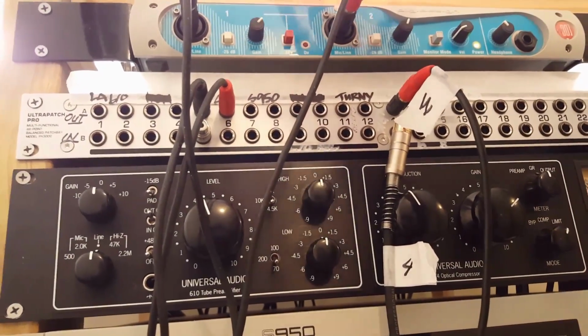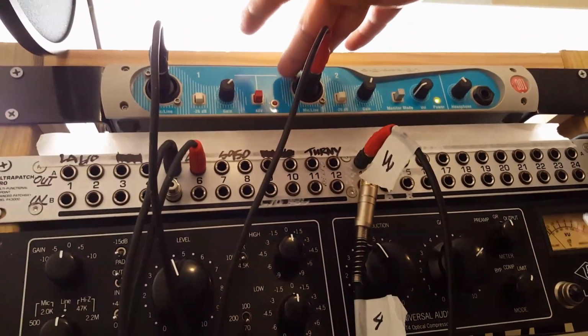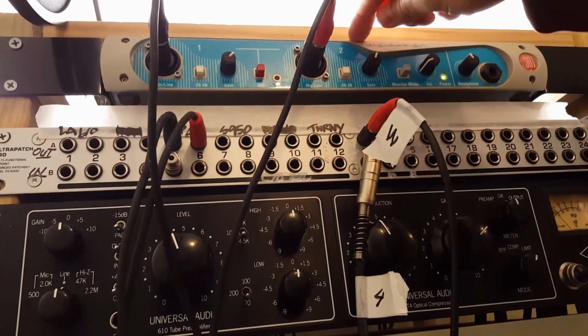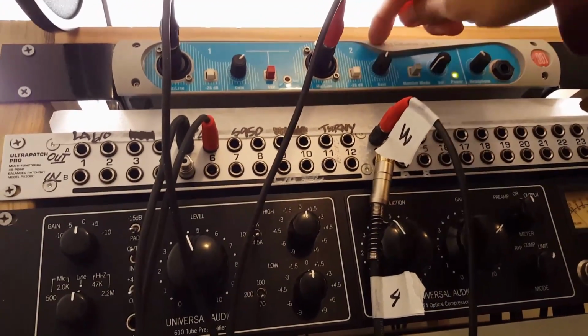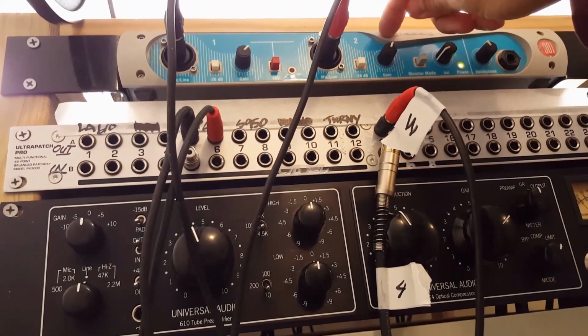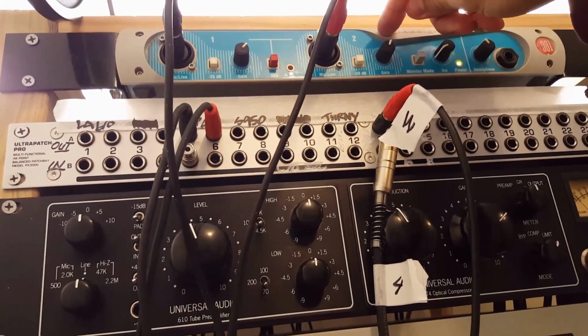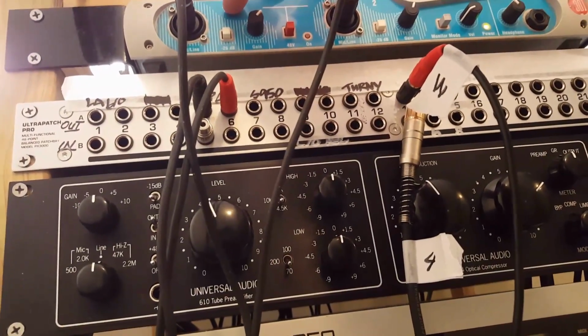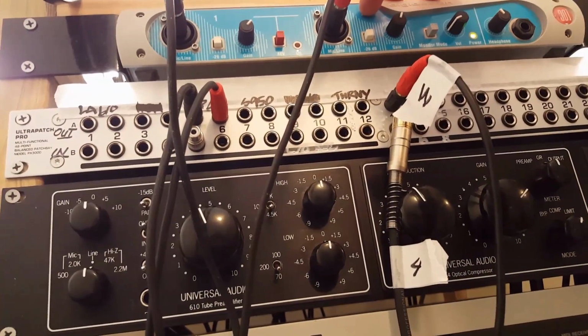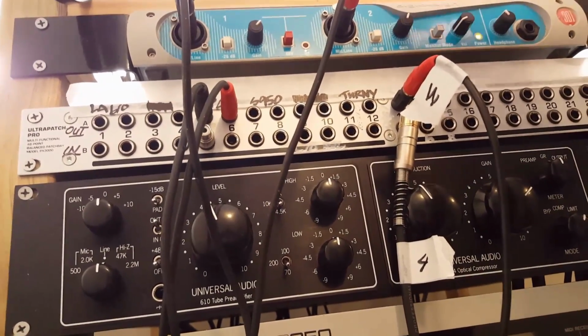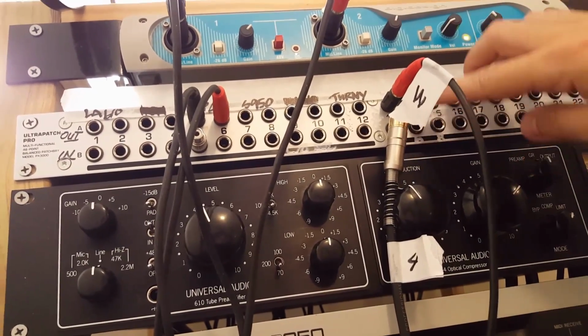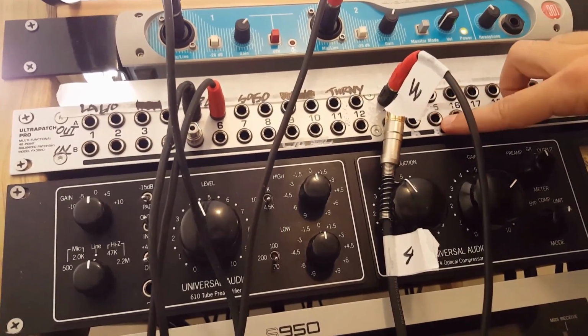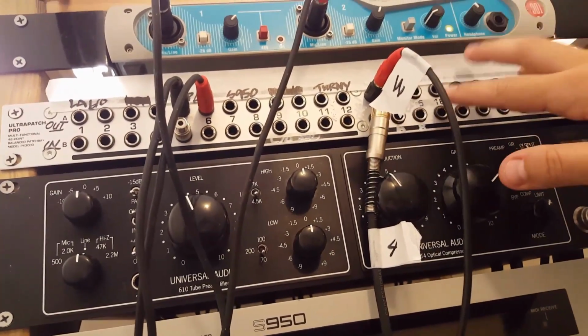That's my understanding. This has inputs on the back, and the inputs on the back of this are mono. Do you know what I'm saying? Here's the thing. This is channel 1, channel 2, and on the back, I've got channel 3, 4, 5, 6, 7, and 8. Sorry, this is my patch bay. I'm just giving you an example.